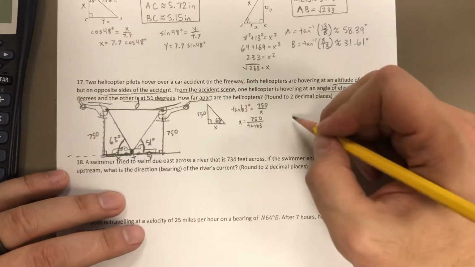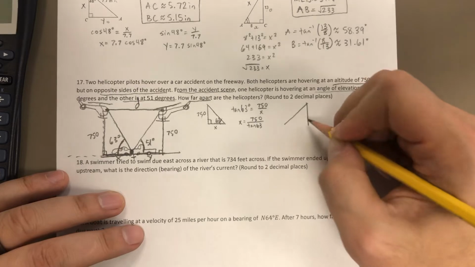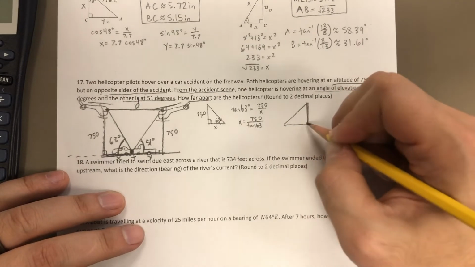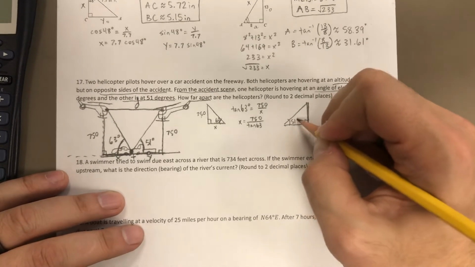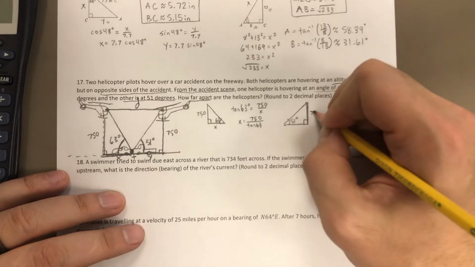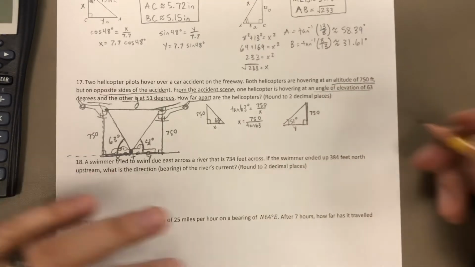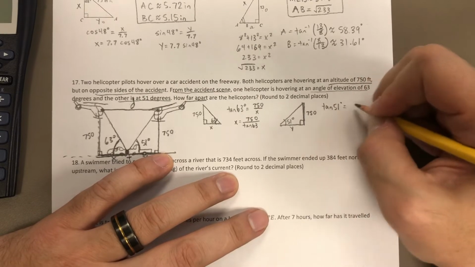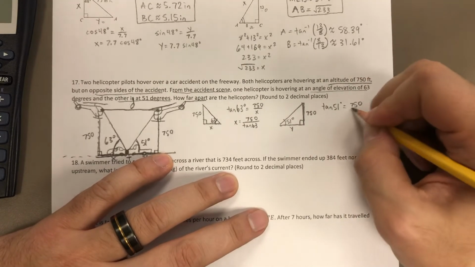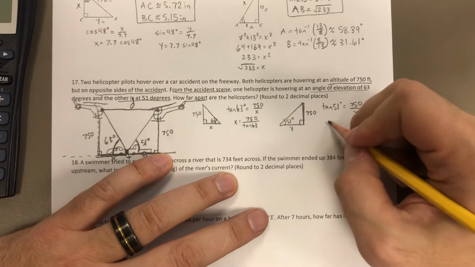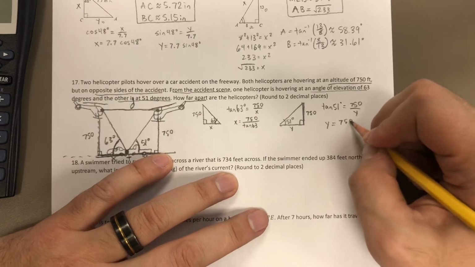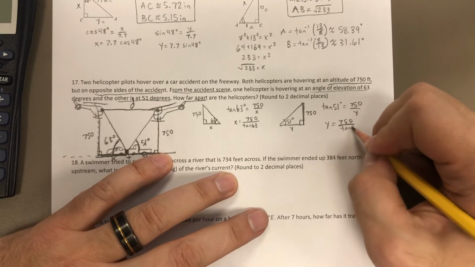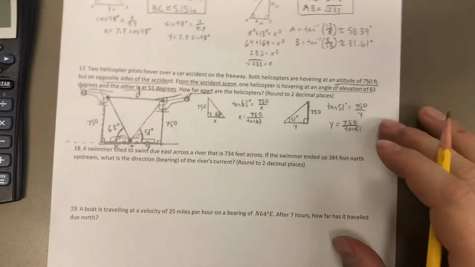Similarly, I've got this triangle for y, so it's a 51 degree angle this time instead. The opposite side over here is 750, and I'm looking for the adjacent side y, so that's tangent once more. So the tangent of 51 degrees is equal to 750 over y, and solving for y, I get y is equal to 750 over the tangent of 51. Then it's just calculator time.